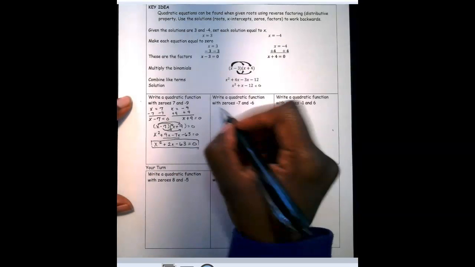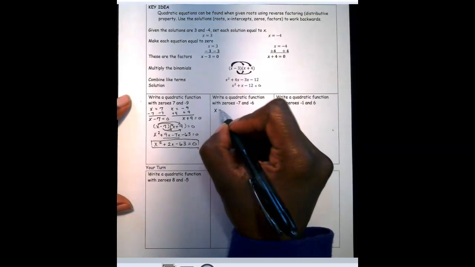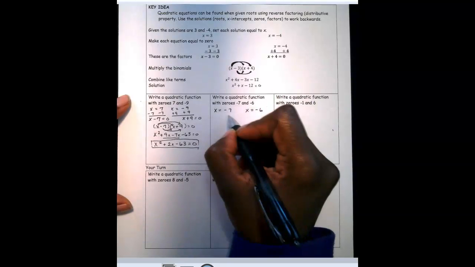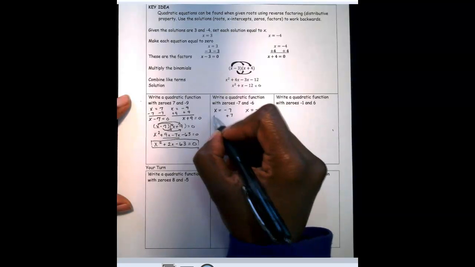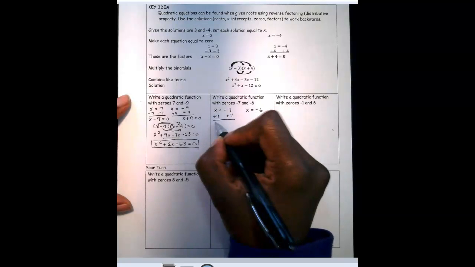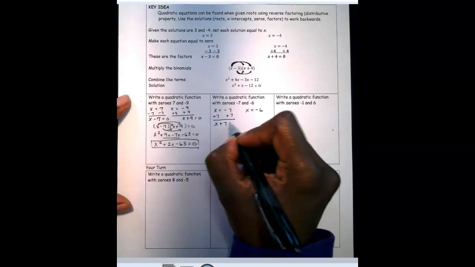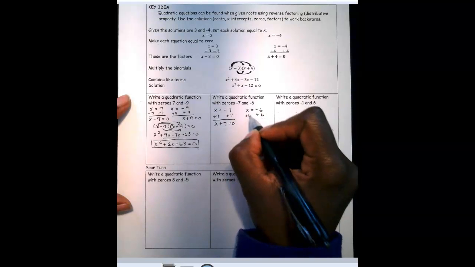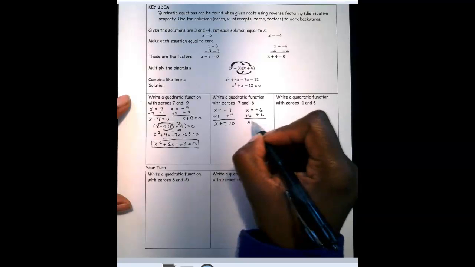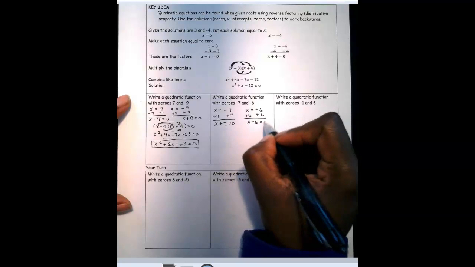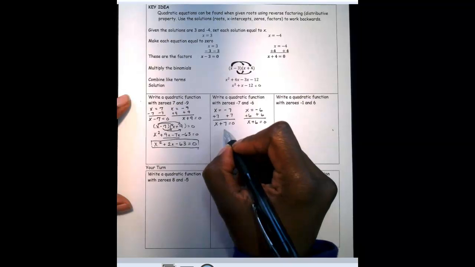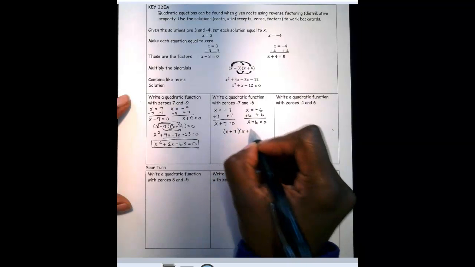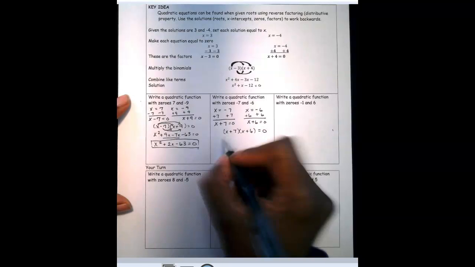Let's do the next one. We've got x equals negative 7 and x equals negative 6. Well, let's just add 7 to both sides of the equation to get this factor. So that would be x plus 7. And here we're going to add 6 to both sides of the equation, and we get x plus 6 equals 0. Well, now we're just going to use distributive property to find out what the original equation was.